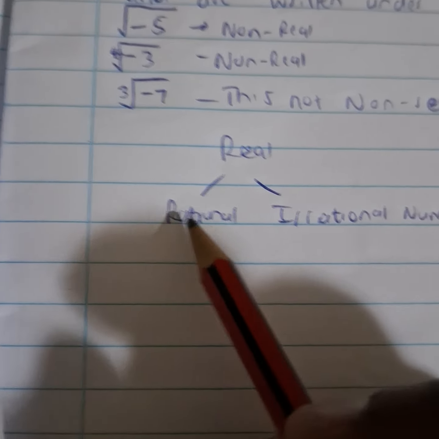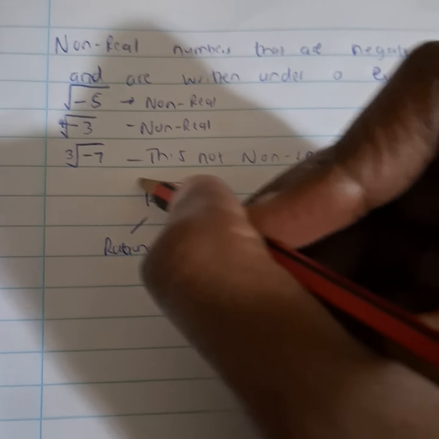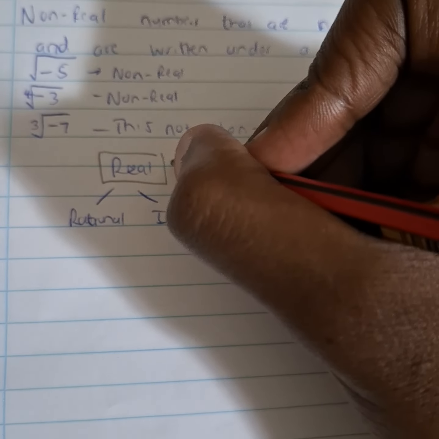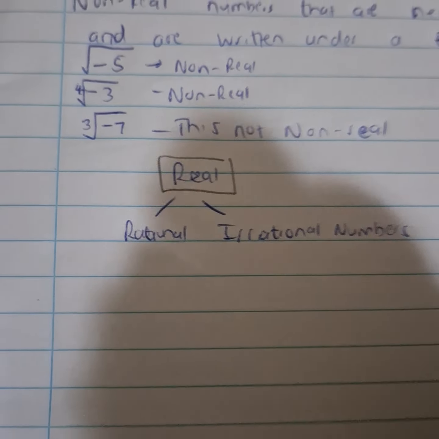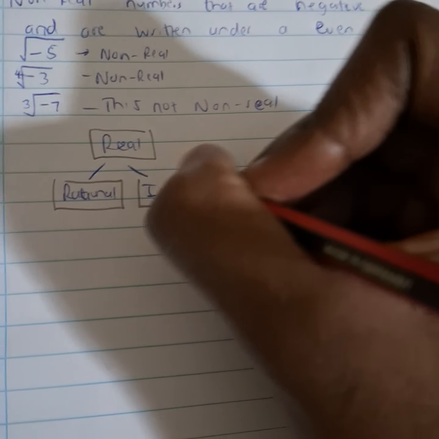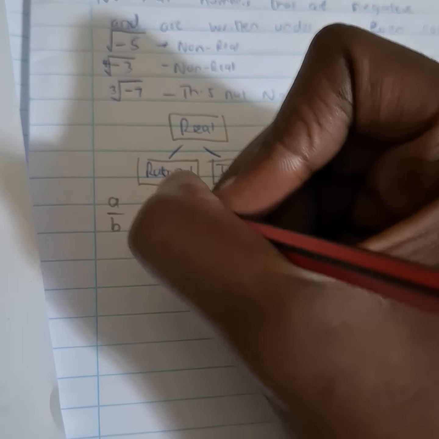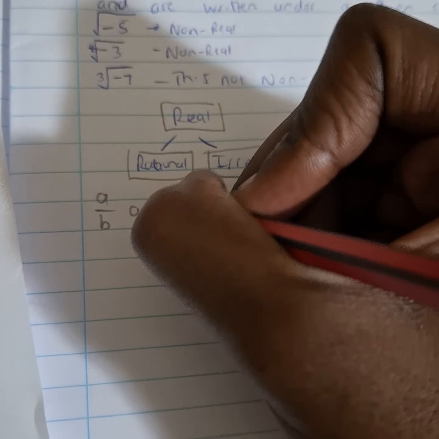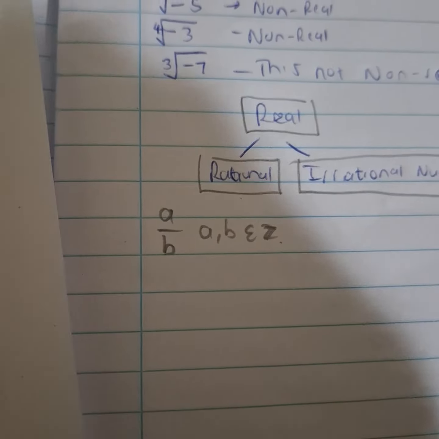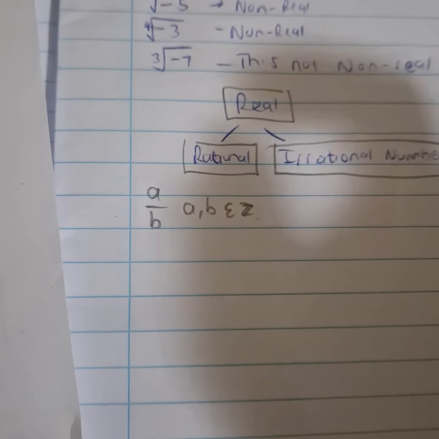So let's just go back to our definition. Remember, we spoke about the real numbers. So the real number system consists of all the numbers that exist under the sun. So we can categorize them into two. There's rational numbers. These are numbers that can be written in the form a over b, where a and b are actually what? Integers. Now integers are positive and negative whole numbers.